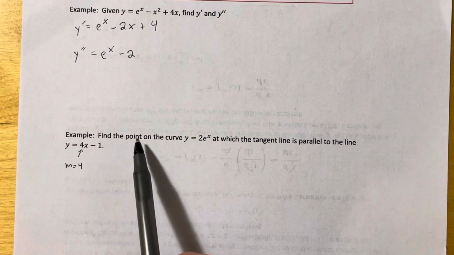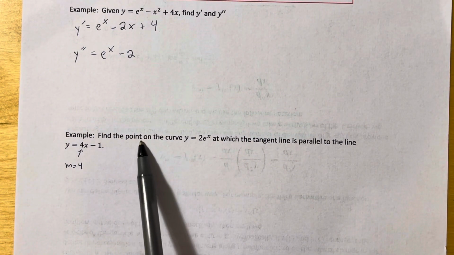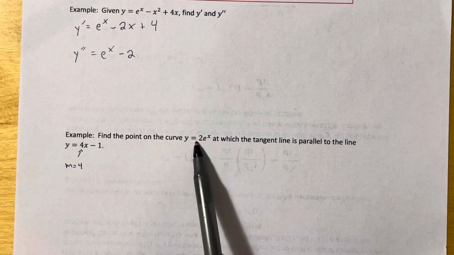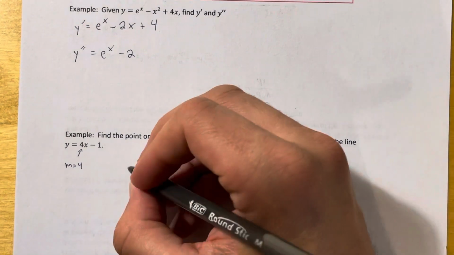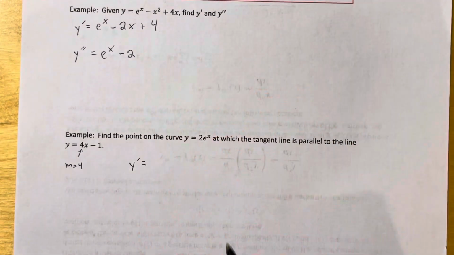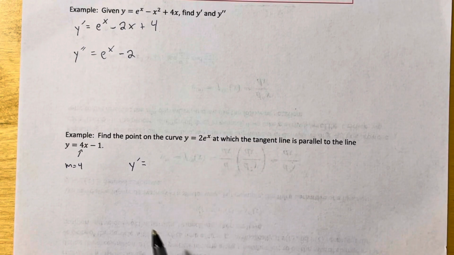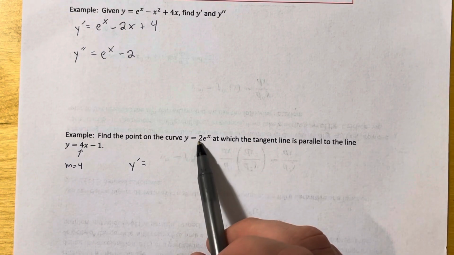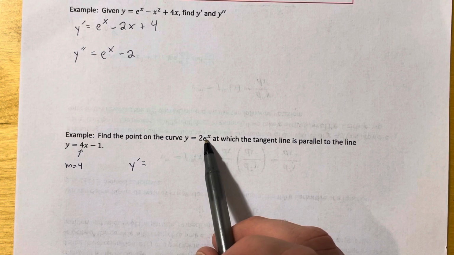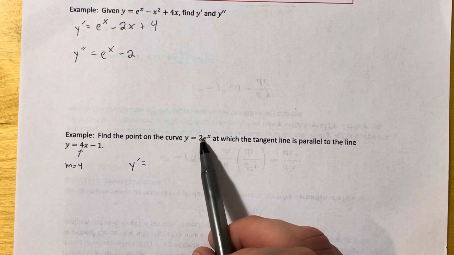So how do we find the slope of a tangent line to some arbitrary point on this curve? We would need its derivative. What is y prime? Well, the derivative of 2e to the x, remember, I use the derivative of e to the x is itself, and the constants by my constant multiple rule just kind of stay there.